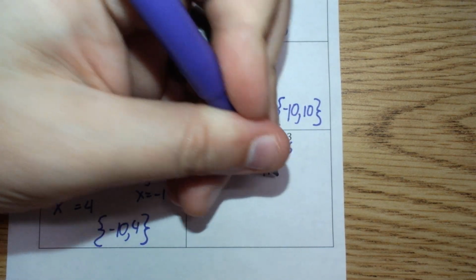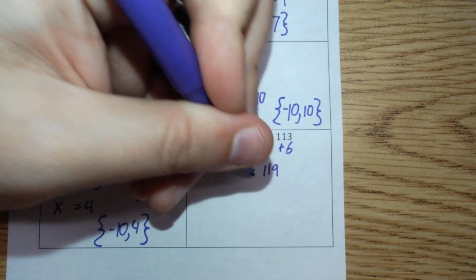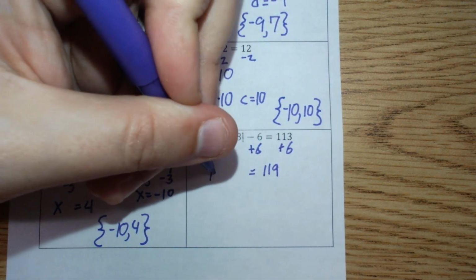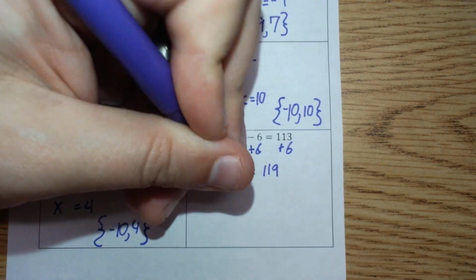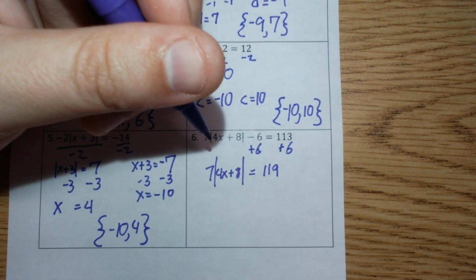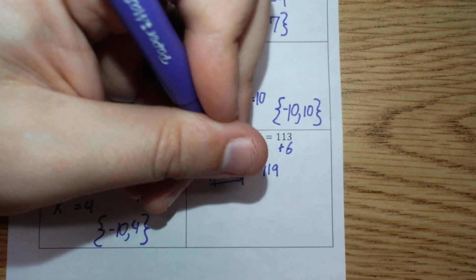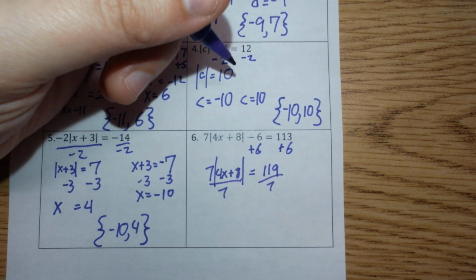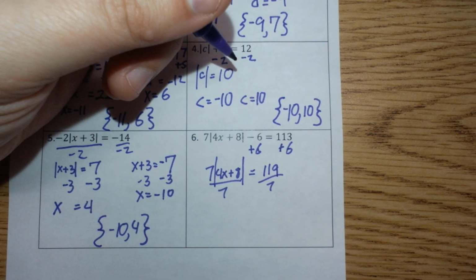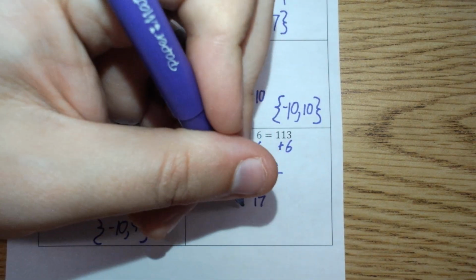Should be 119 equals 7 times the absolute value of 4x plus 8. And I divide everything by 7. And when I do 119 divided by 7, it's actually going to be 17.